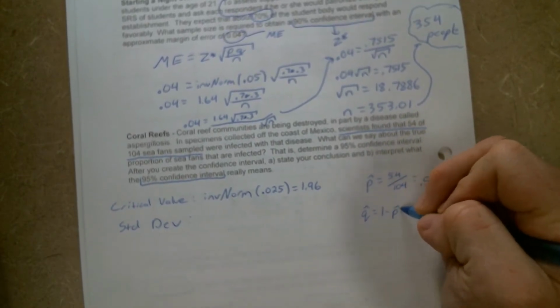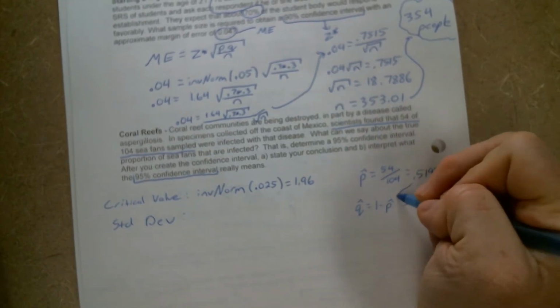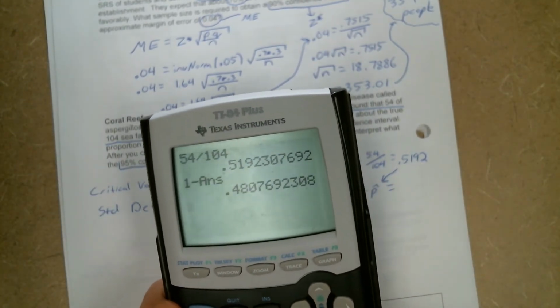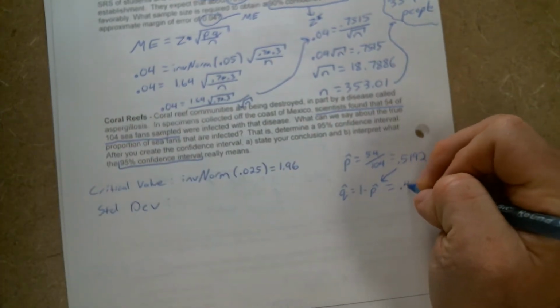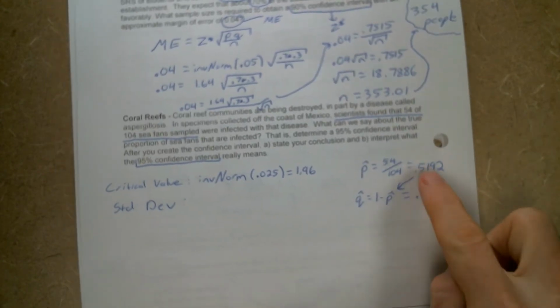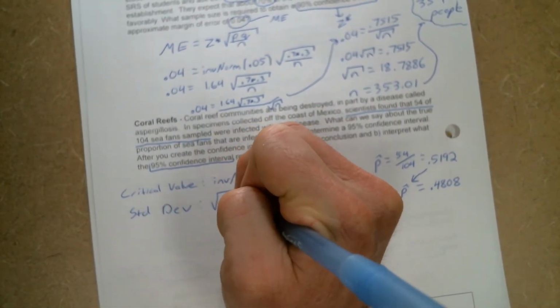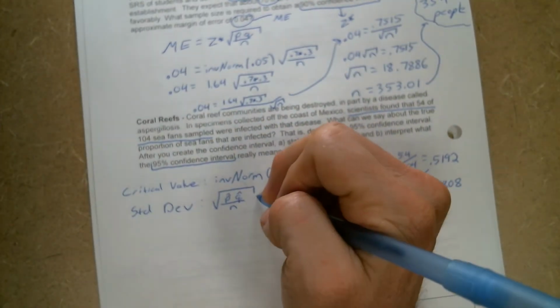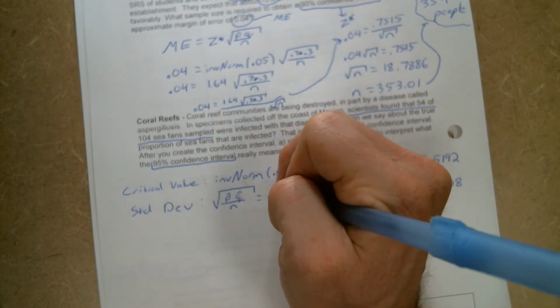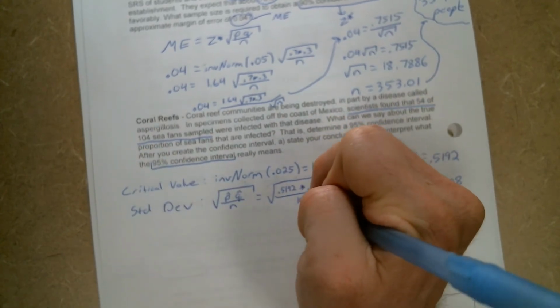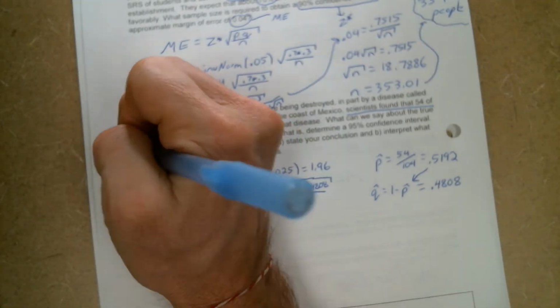We know that Q hat is equal to 1 minus P hat. We know that P hat is 0.5192. So that means that Q hat is going to be 1 minus that, or 0.4808, because the two of those together will add up to 1. Now that we have our P and the Q, our standard deviation is the square root of P hat Q hat, because we're dealing with a sample here, over N, or 0.5192 times 0.4808 divided by our sample size, which was 104. That's from our problem, but that's our N.